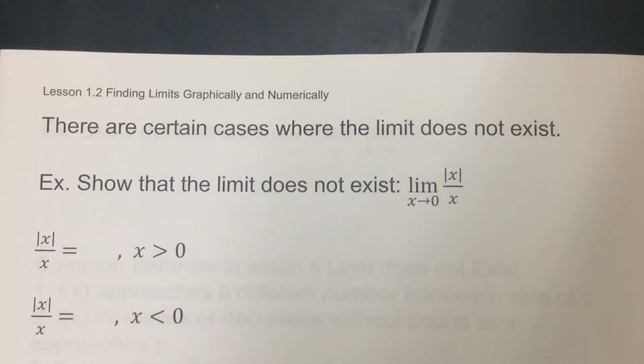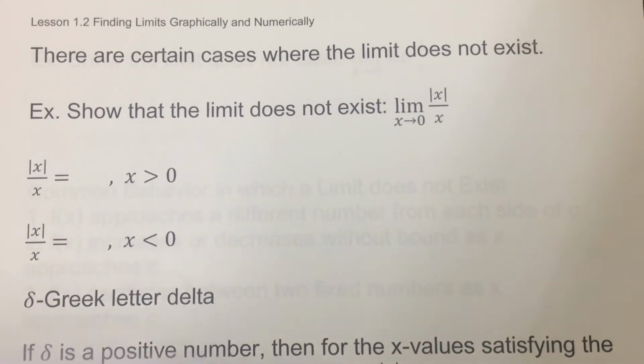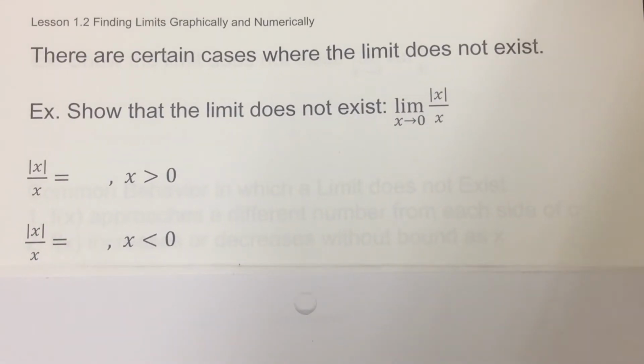Now, there's going to be certain cases where the limit will not exist. So this first case is going to be one of the cases here. We're going to look at this example of the limit as x approaches 0 of the absolute value of x over x. Obviously we can't just put 0 in and find out what that y value is going to be, because then we get a 0 on the bottom, and that's bad. We can't divide by 0. It's going to be undefined. So, well, what value would we get?